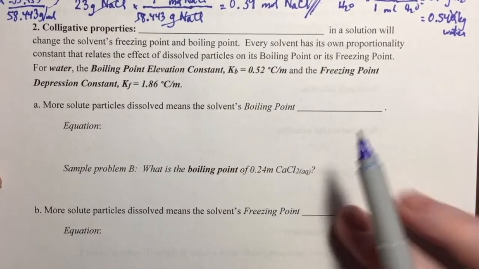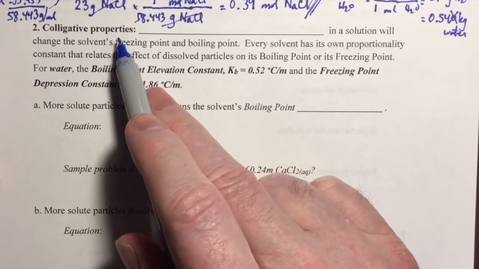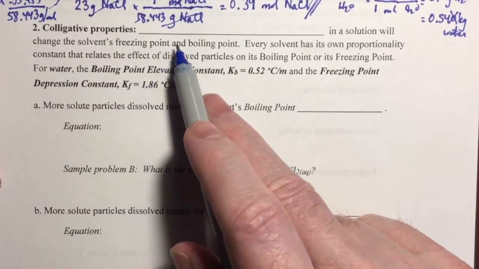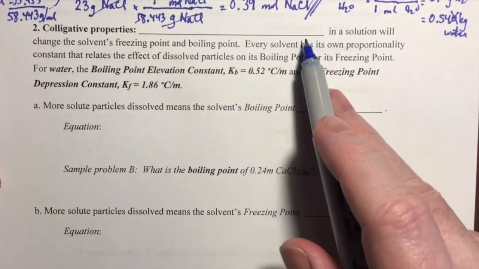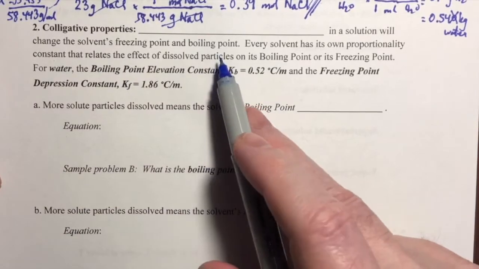So let's fill in this gap. Colligative properties, one of the principles here is the number of particles dissolved in a solution can change the solvent's freezing point and boiling point.